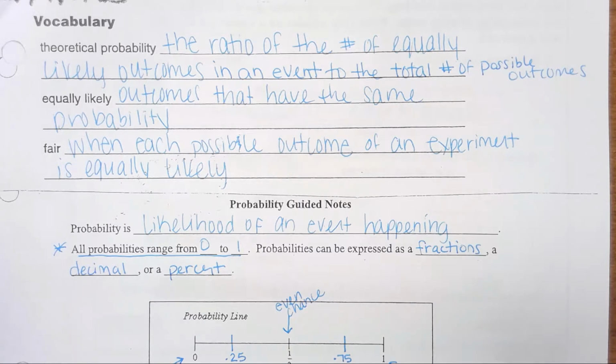For example, if I were to flip a coin, as we know there are only two possible outcomes, heads or tails. And let's say I spin a spinner that only has numbers 1 and 2 on it. Since the coin only has heads and tails, so 2 outcomes, and the spinner only has 2 outcomes, 1 and 2, they are going to have the same probability, so we will call that equally likely. And then fair is when each possible outcome of an experiment is equally likely. So it's also just called fair.